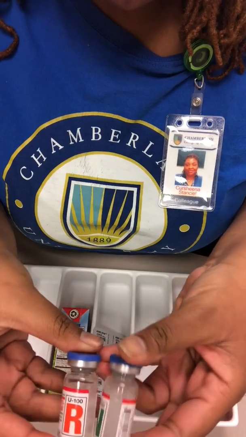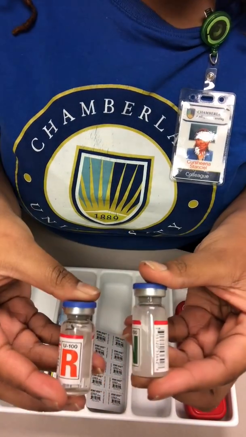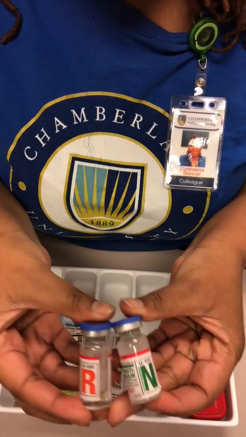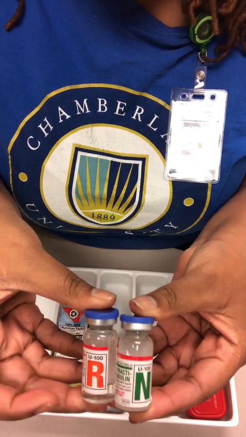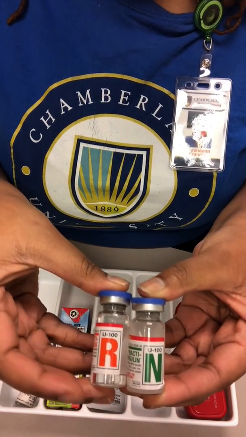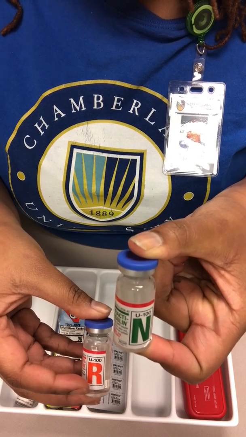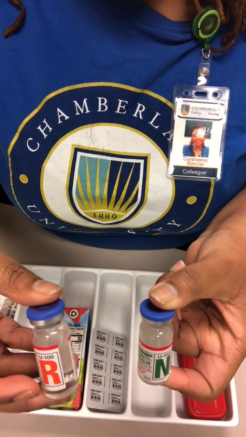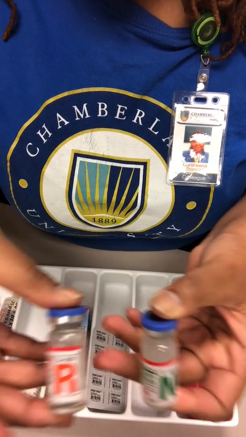Let me see. Okay. They always get this. Is clear cloudy first or cloudy clear first? I would have them remember what they're going to school for, RN. So they can insert air into the NPH first, and then air into the regular insulin, then draw back what the physician ordered.